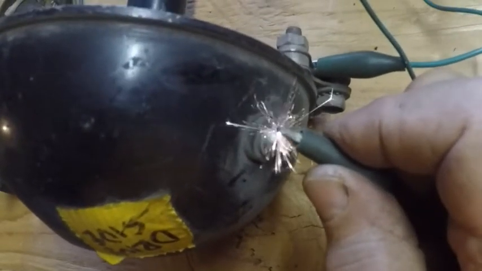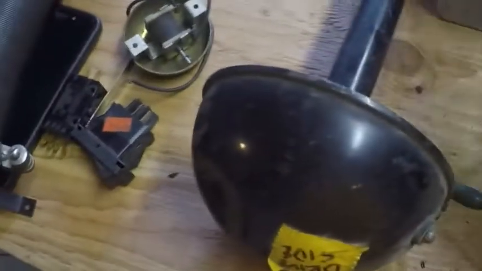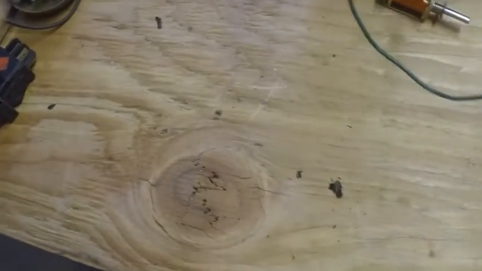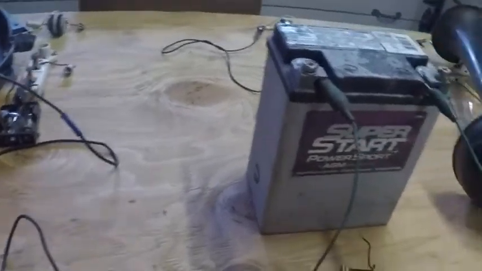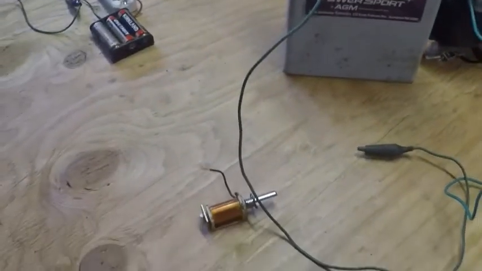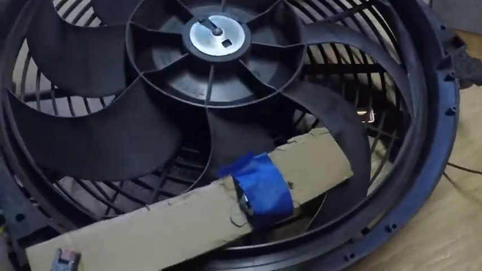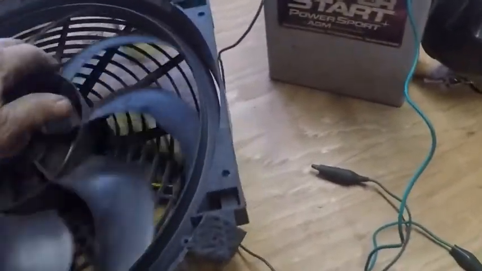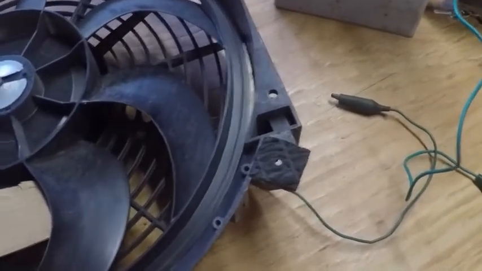You ready? 1, 2, 3. We get lots of sparks here. That looks pretty cool. That's fun. Okay. Well, what else can we try here? Well, how about this? How about we hook up our battery to a fan that would be on a radiator in a car. Okay, can we try that? Let's try that.